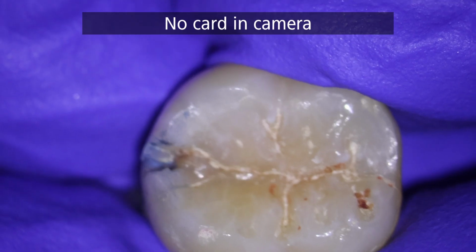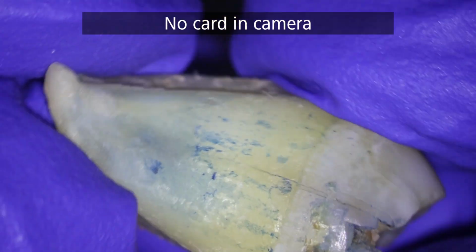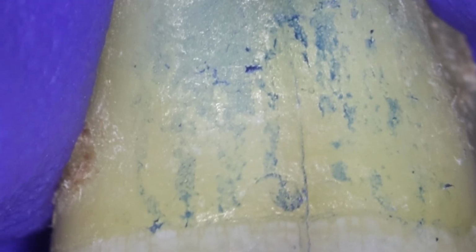So that's an occlusal view of the tooth. Here you can see the vertical fracture of the root. We stained it so that it would show up a little better, and then we're going to actually take a disc and section the root into two parts.